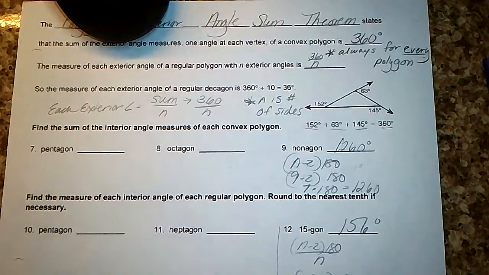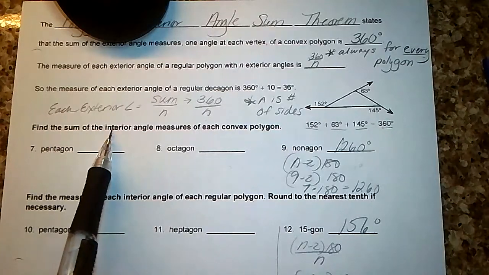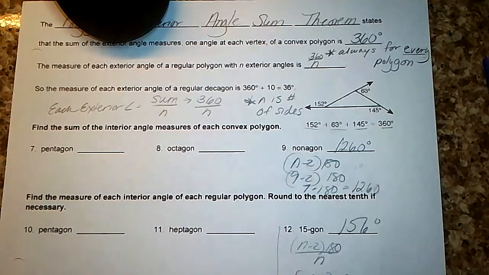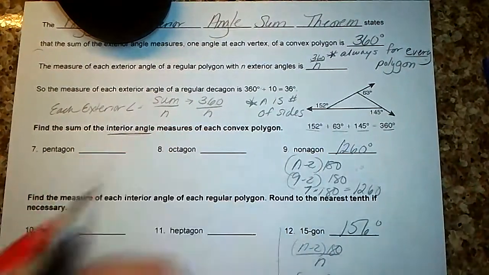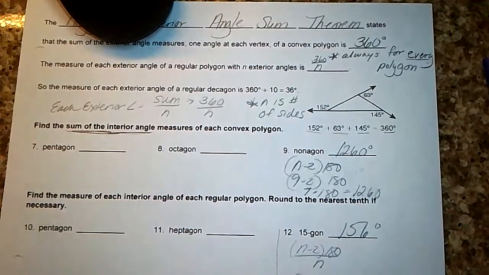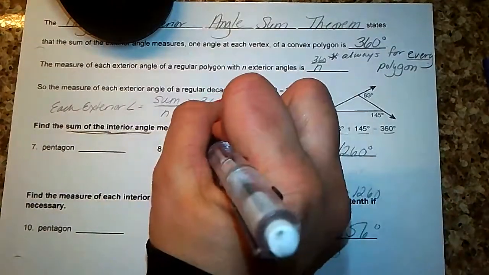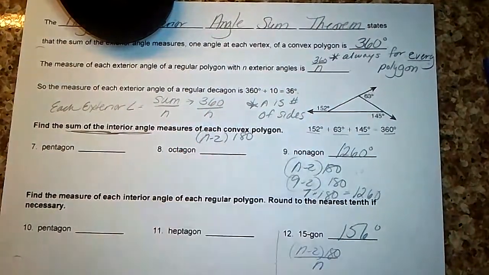Okay, this one right here says find the sum of the interior angle measure of each convex polygon. So first off, this formula is talking about the sum of interior angles. So think about this now, we've got to go back. The sum of interior formula is n minus 2 times 180. Okay, that's the formula we need.